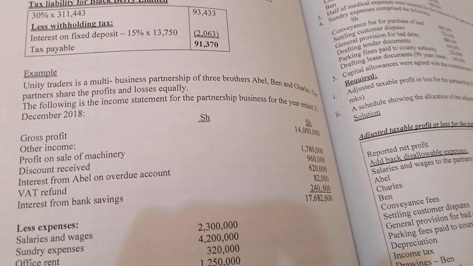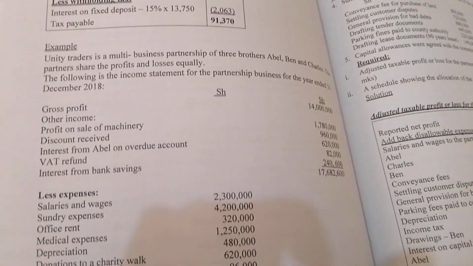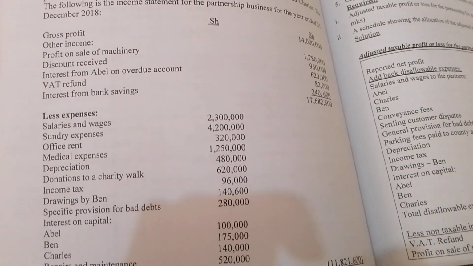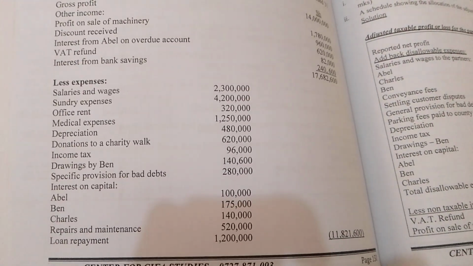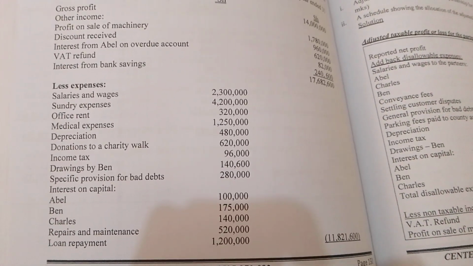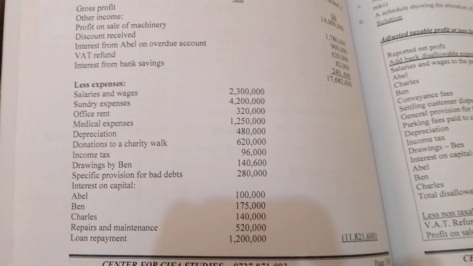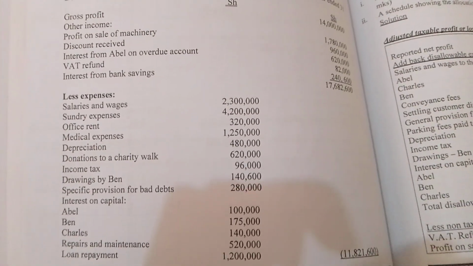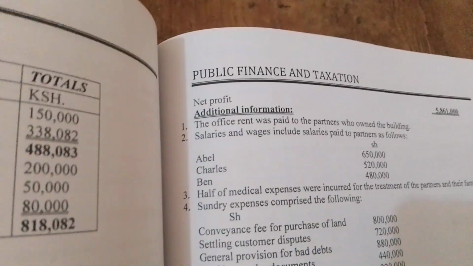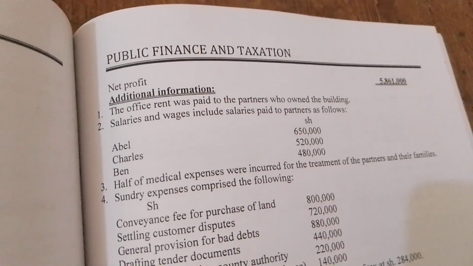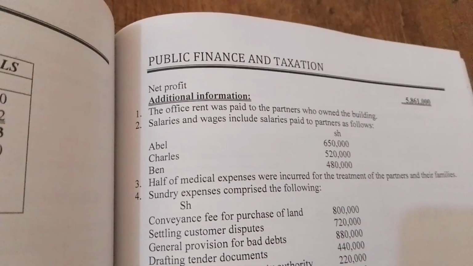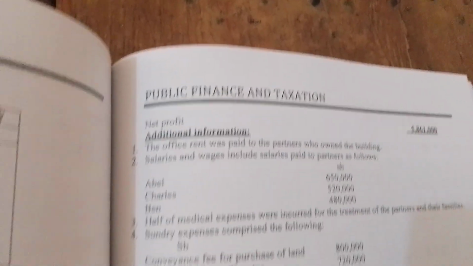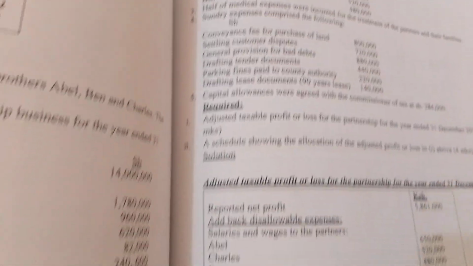You are given gross profit. Then we have other incomes there. Expenses are given down there. So the total expenses come to 11,821,600, and the gross profit comes to that. The additional information has been given. So let's use the solution.